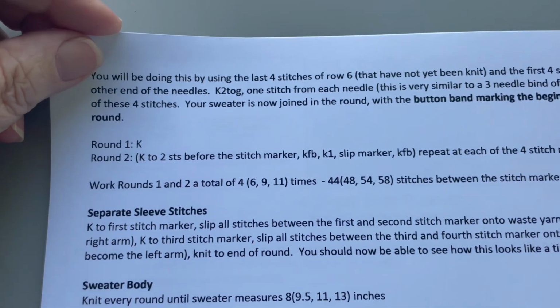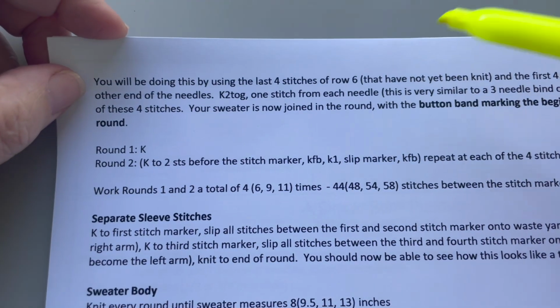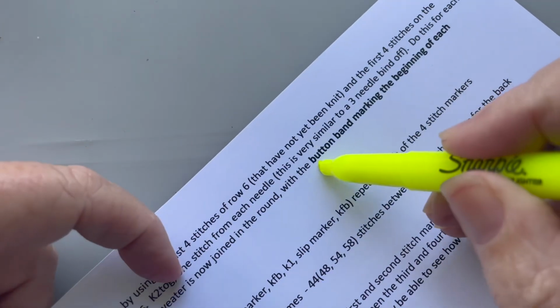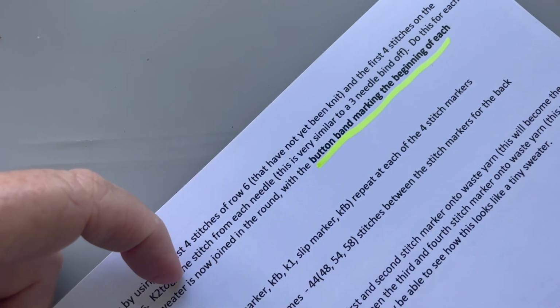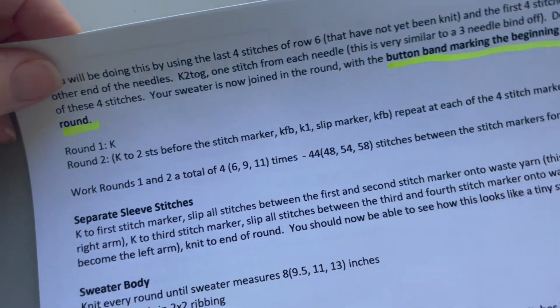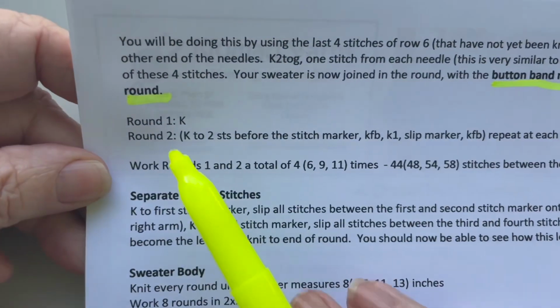So you'll be doing this by using the last 4 stitches of the row. And she actually does this right here instead of highlighting, but you could still highlight underneath it. Make sure you get what she says now. Sweater is now joined in the round with the button band marking the beginning of each round. Okay, then you're gonna knit.